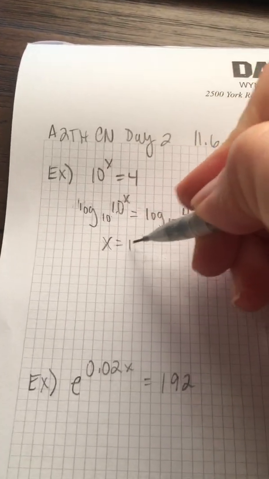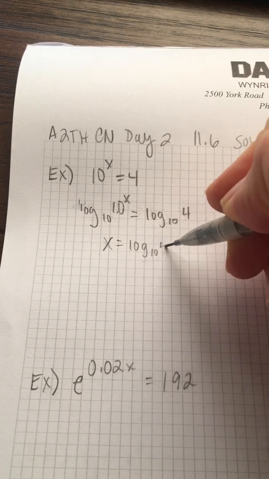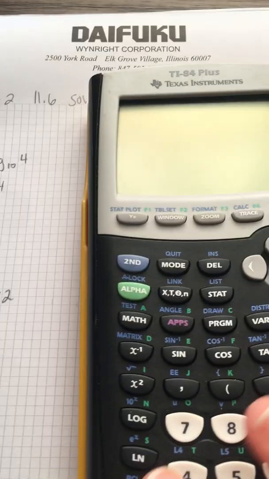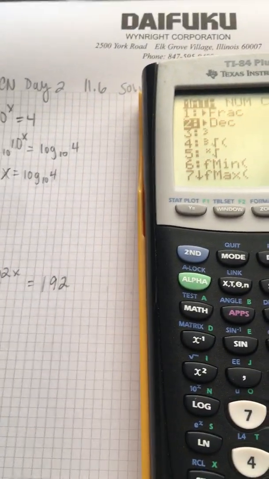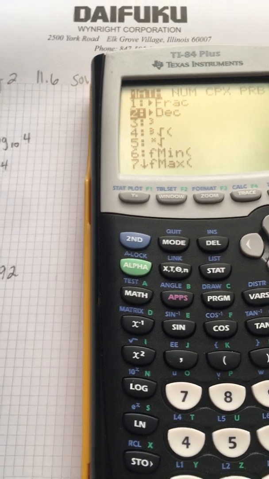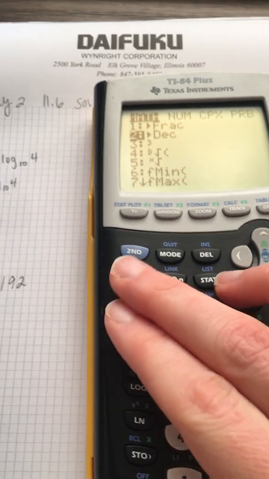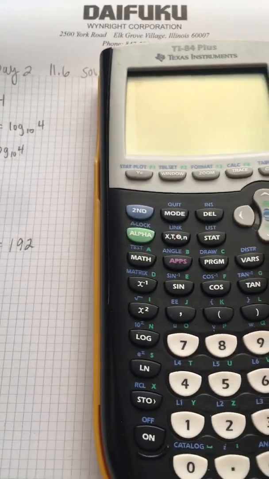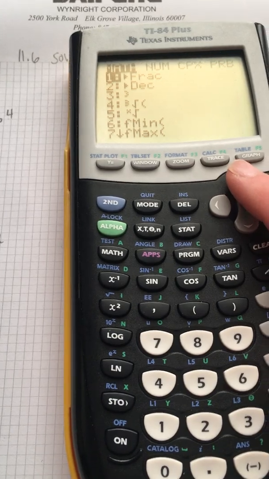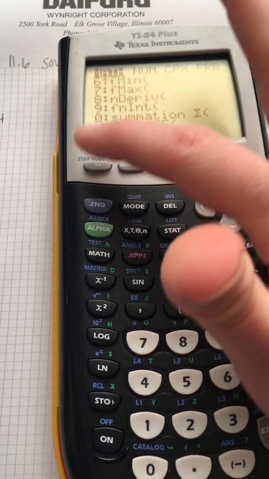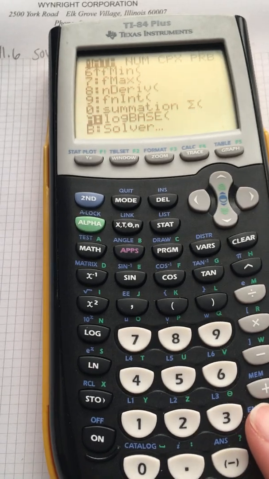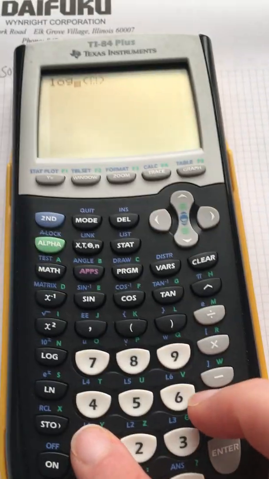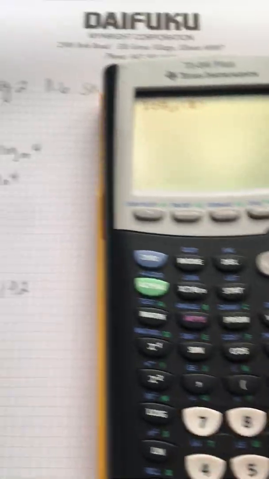So what I have is x equals log base 10 of 4, but we're not going to leave it in exact form. I want to know what that value is. So here's your opportunity to learn where to find logs on your calculator. I hope you have a TI-84 Plus so that you have this shortcut. When you hit math, I'm going to arrow up, or you can arrow down, and I see this option that says log base. When I click enter on that, I can put my 10 there, and I can put my 4 here.